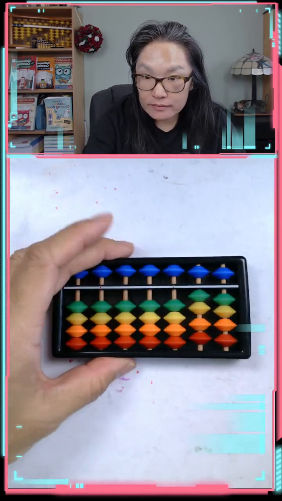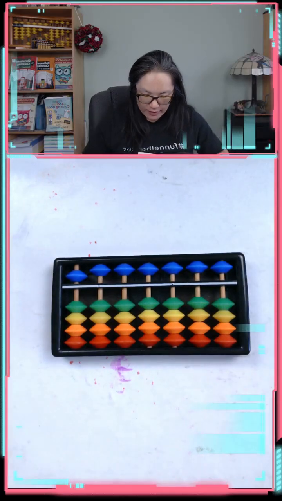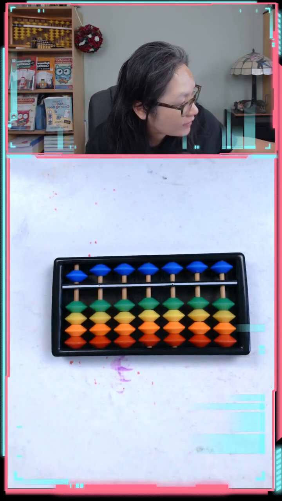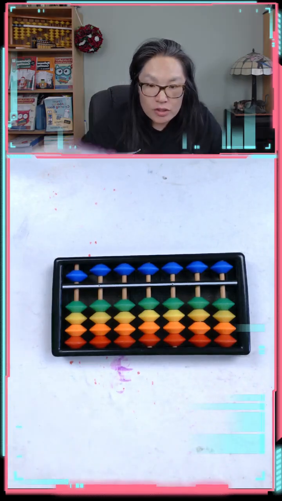And that's it. So this is the abacus, and we talked about how to make a 5, how to make a 10, and that's the one thing. After you learn how to add the 5 and take away the 5, then you go into adding the 10 and minusing the 10. So that would be the thing.